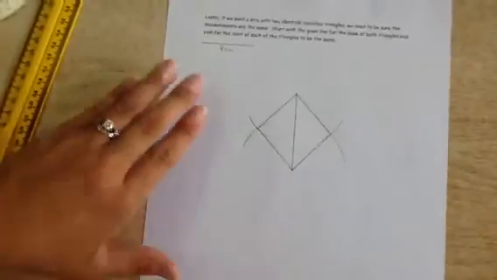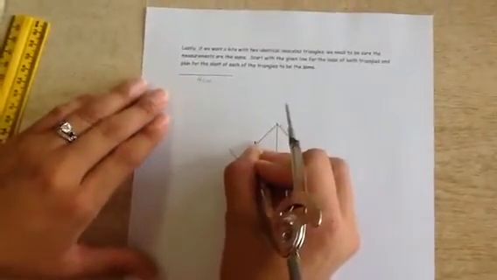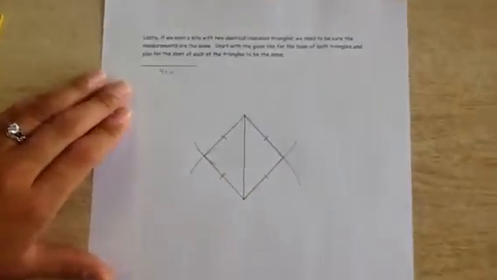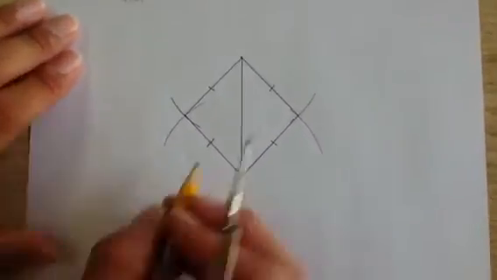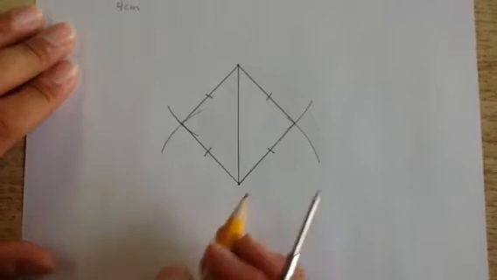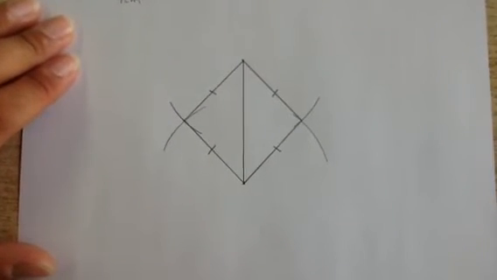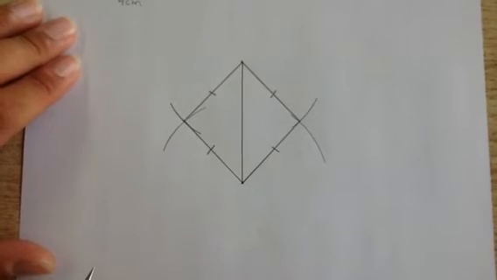Now, the interesting thing with this one is all these sides are 4 centimeters. They're all equal to each other. The cross section is not equal. This is a kite, but this kite also happens to make a square because all sides are equal.